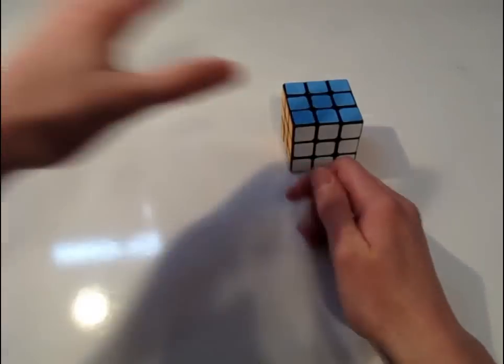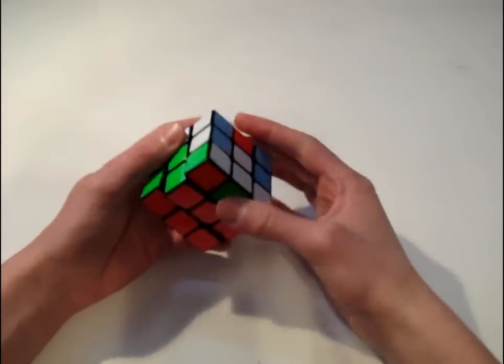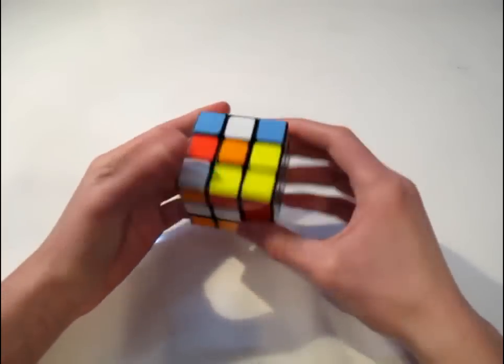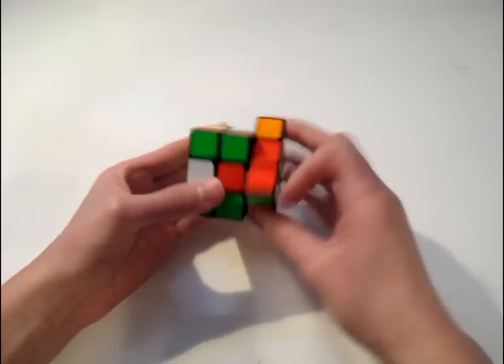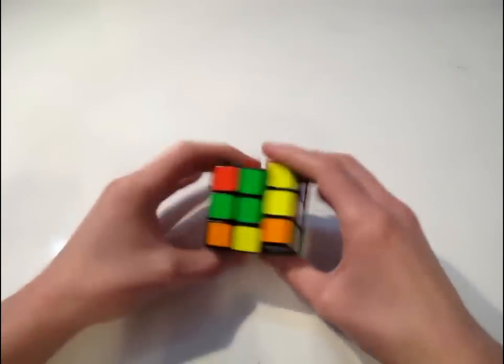First thing that you need to do, give your cube a nice good scramble. Don't want to make it too easy on yourself. So, there we go. I'm going to scramble a little more. That's a little bit of an easy one. That is also. Oh well, I'm going to stick with this.